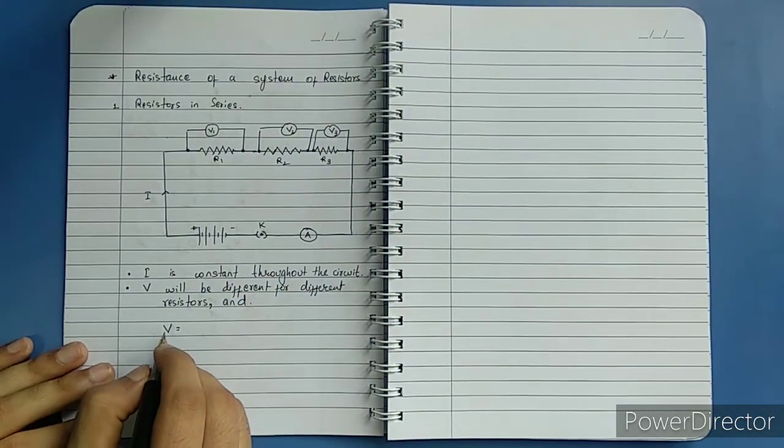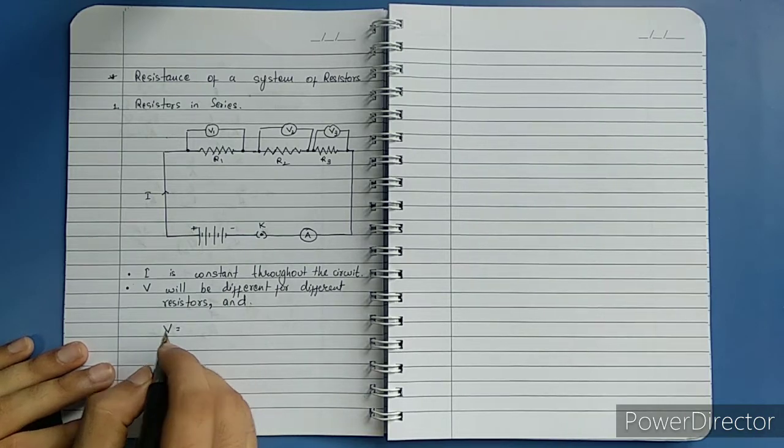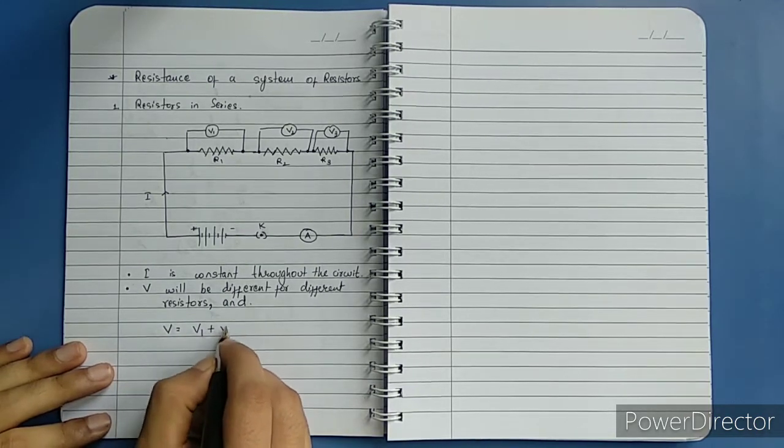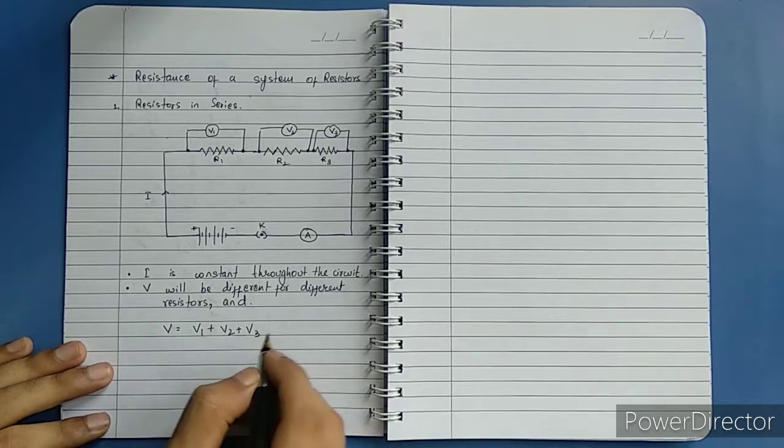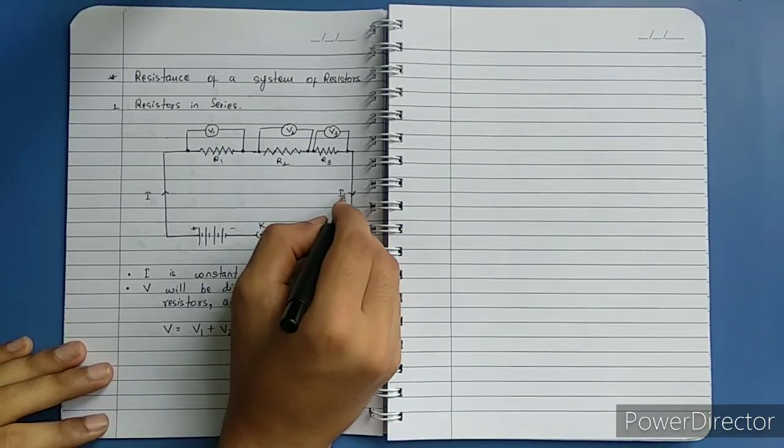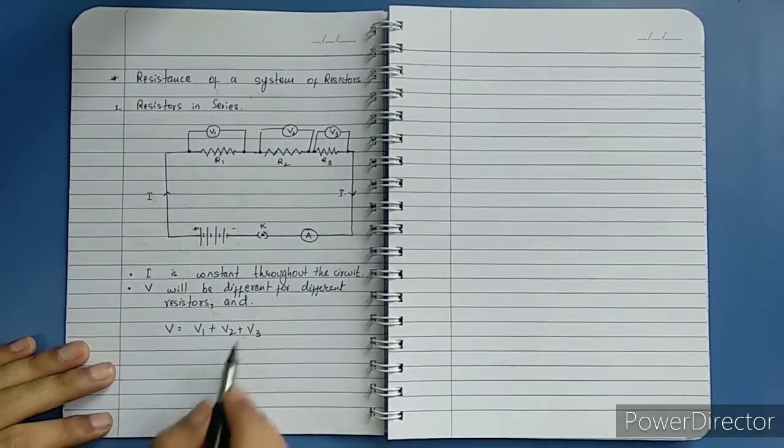So the total voltage V will be equal to V1 plus V2 plus V3.